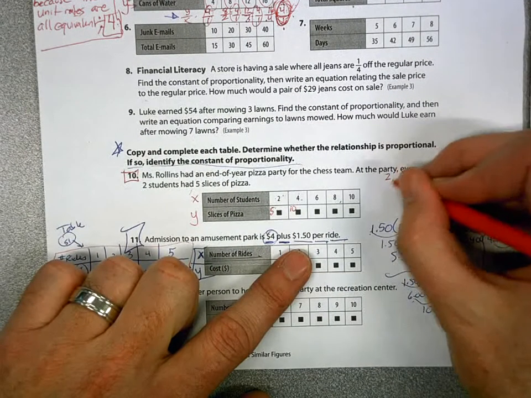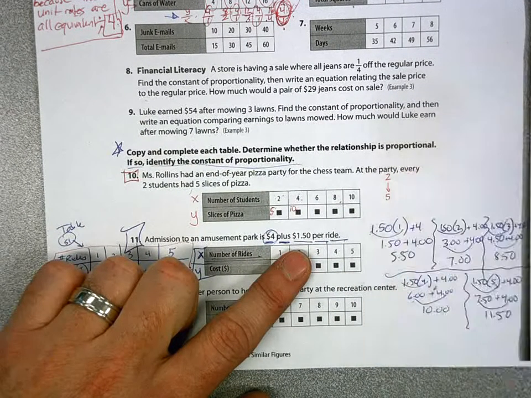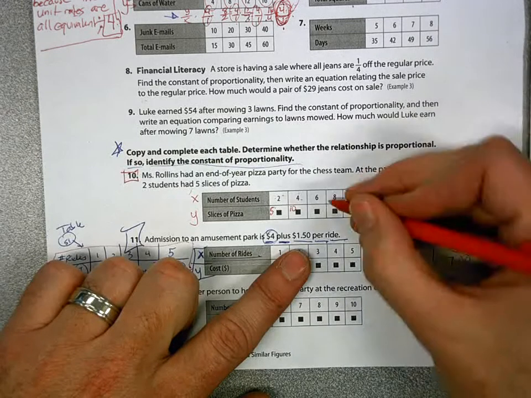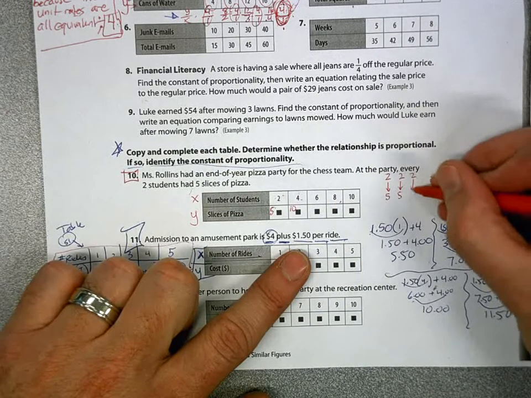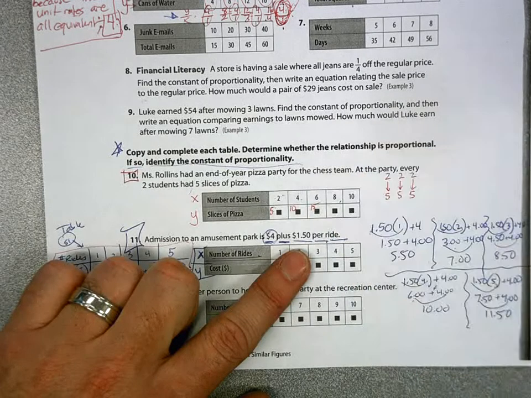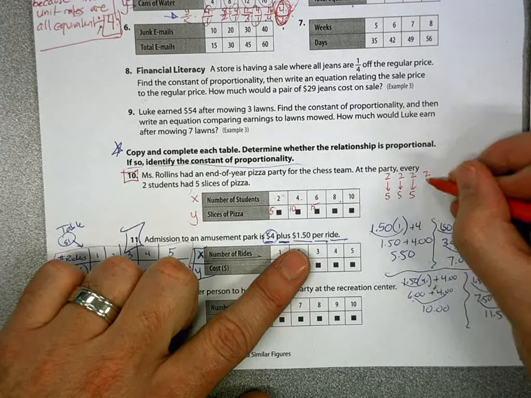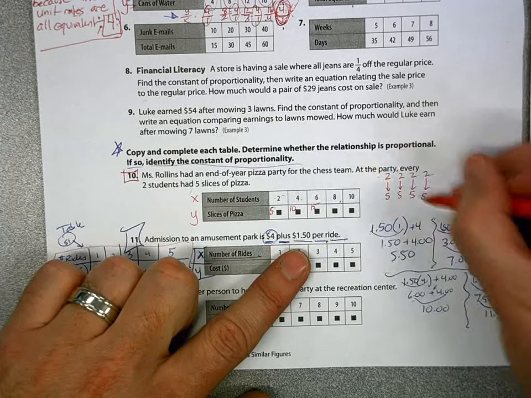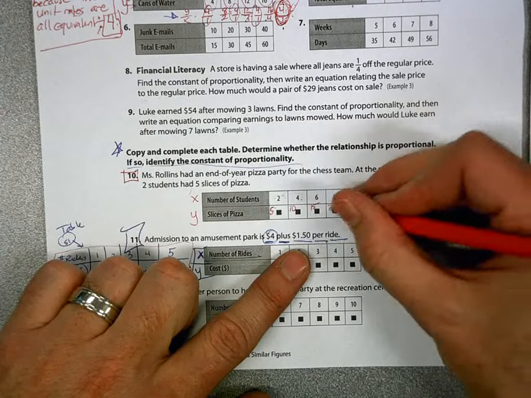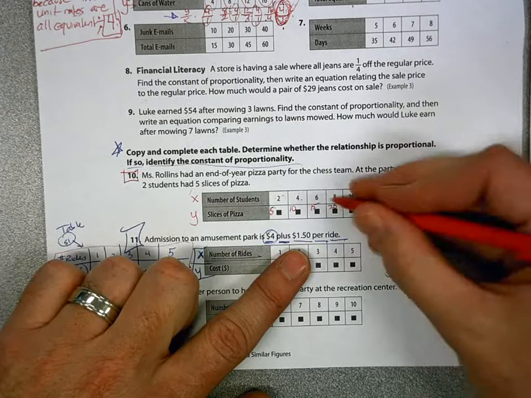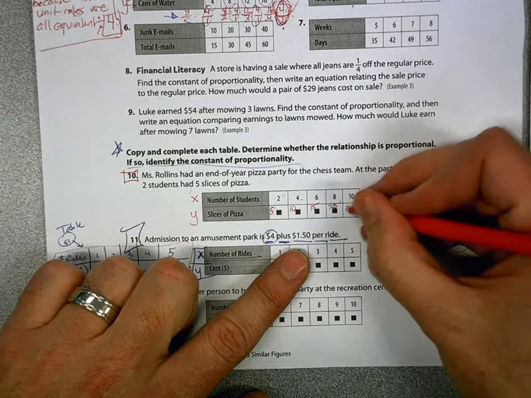If there's 2, there's 5 slices. Here's an extra 2 people, another 5 slices. Look at, there's 6. So 2, 4, 6 students. There's another 5 slices, which means it's 15. Another 2, so 2, 4, 6, 8 students. There's a total of 20 slices. And you add on another 2 students, another 5 slices, so we have 25 slices.